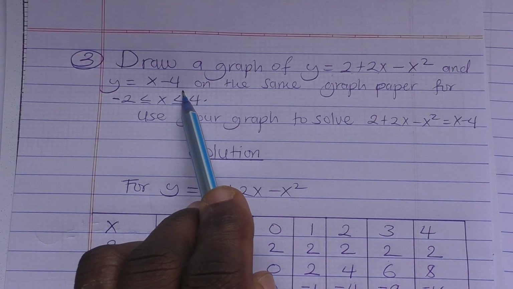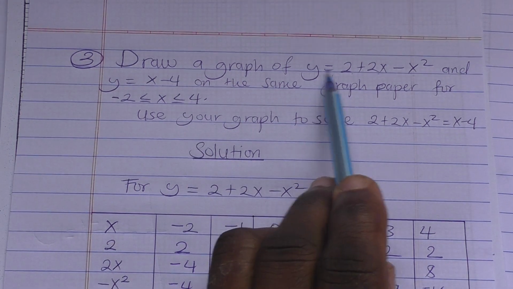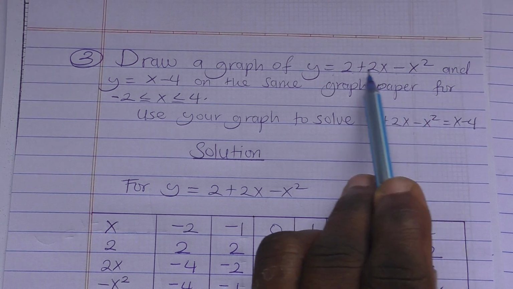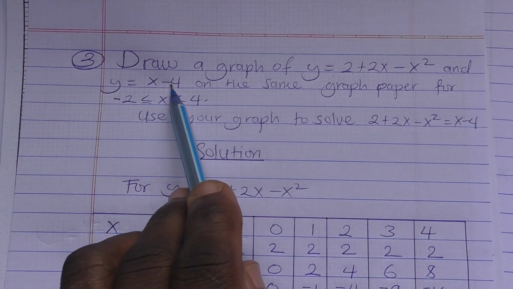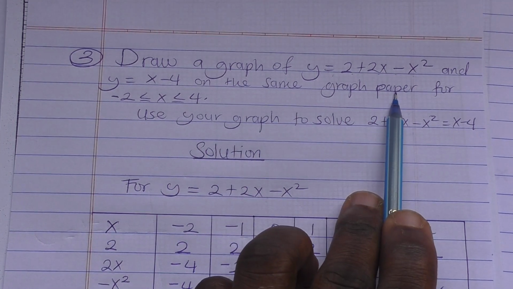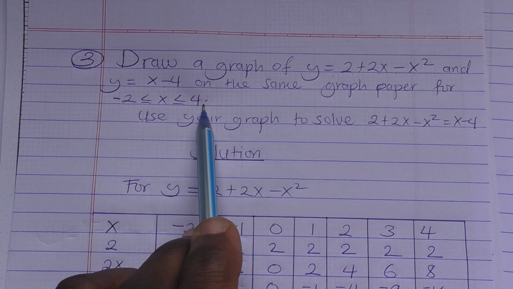So we have two equations here. We have the equation of a curve, since x is squared, and then we have the equation of a straight line, but we are plotting them on the same graph paper for a given range from negative 2 to positive 4.